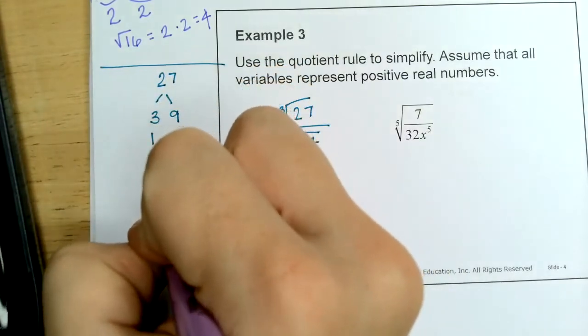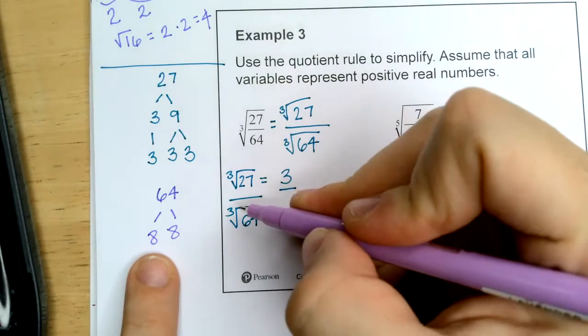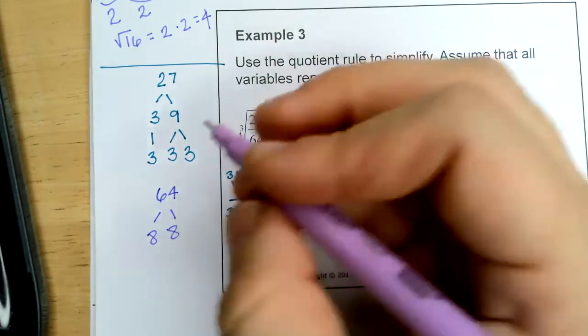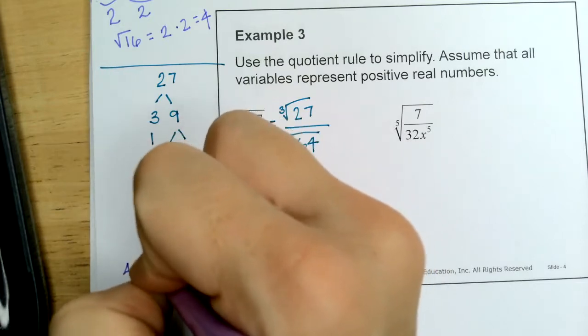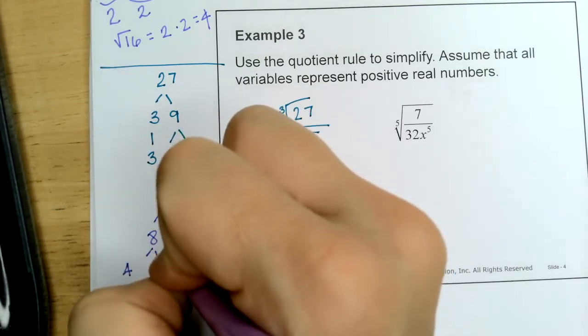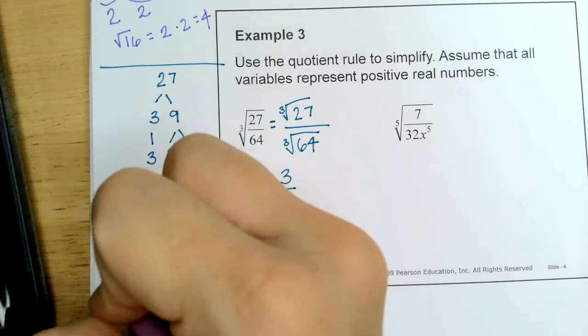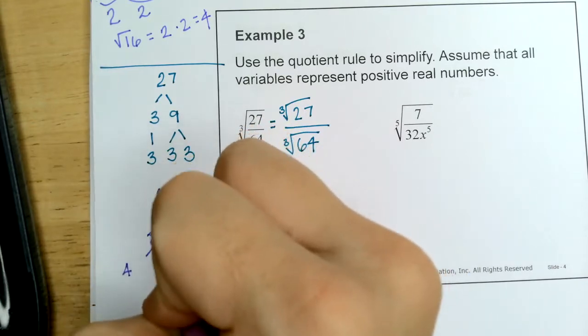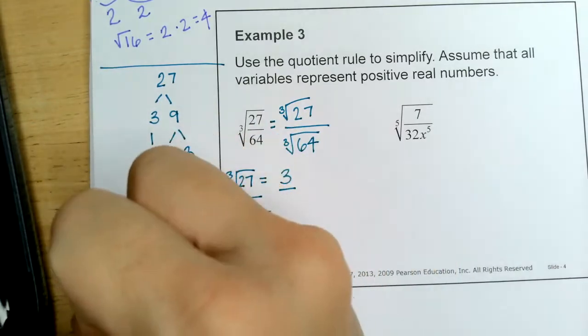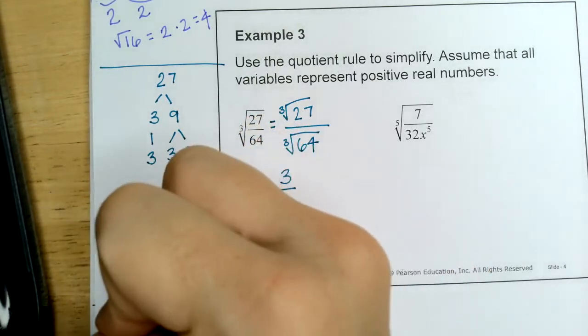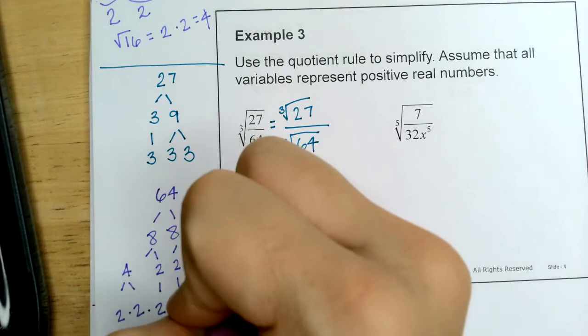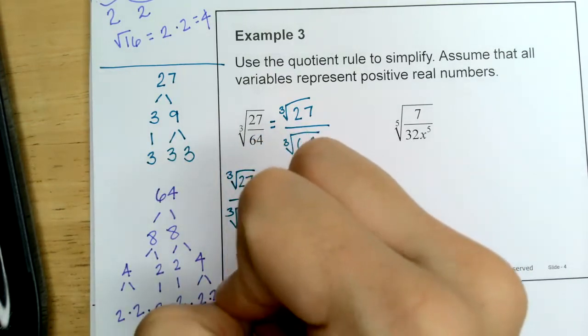8 and 8. So there's 2, but we need 3. We need a group of 3, so it can't be 8. 8 becomes 4 and 2. 2 stays the same. It's a prime. 4 becomes 2 and 2. So now we have 2 times 2 times 2 times 2 times 2 times 2 is 64.